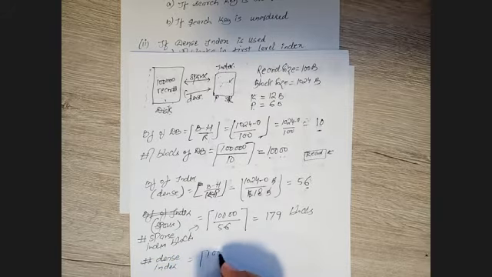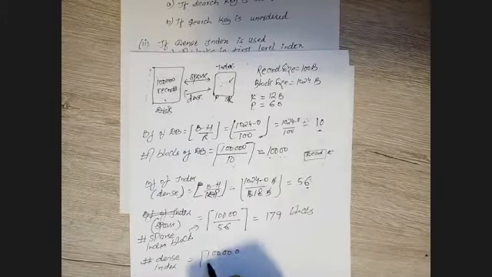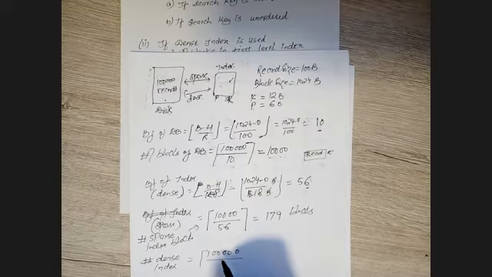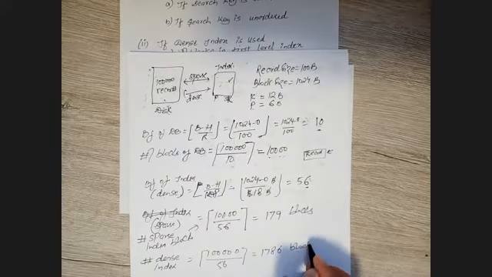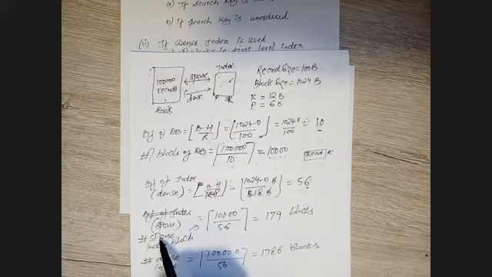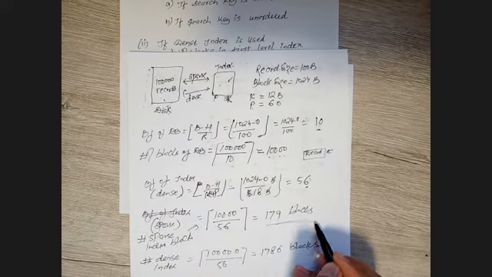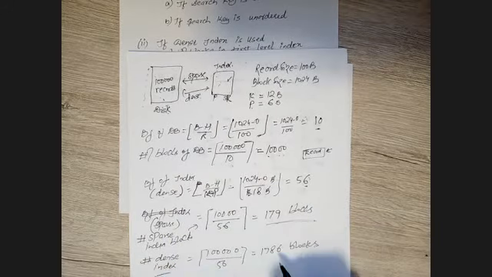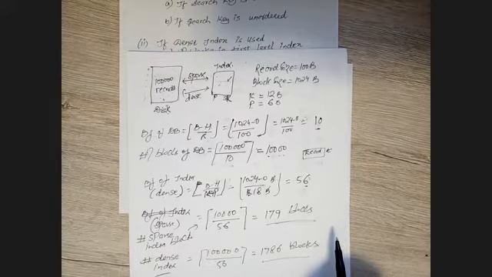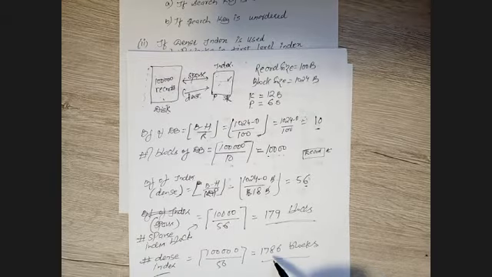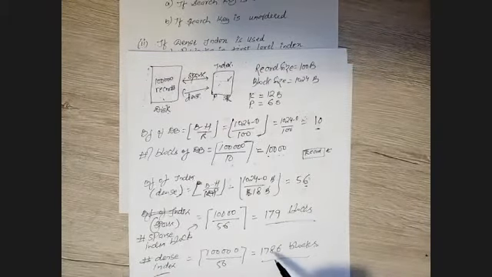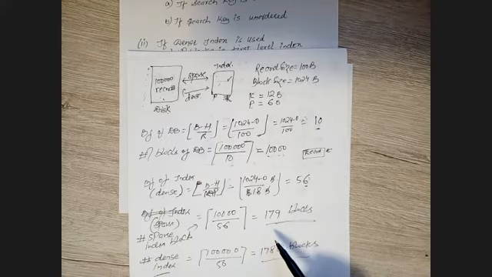The number of records is 1 lakh, divided by the block factor of index in dense, that is 56 again, and we get around 1786 blocks. See, with the sparse index we have 179 blocks, but with dense index we have 1786 blocks. This is the difference. When we create the indexing with dense indexing, the blocks created are 1786, but in case of sparse index we have only 179 blocks.